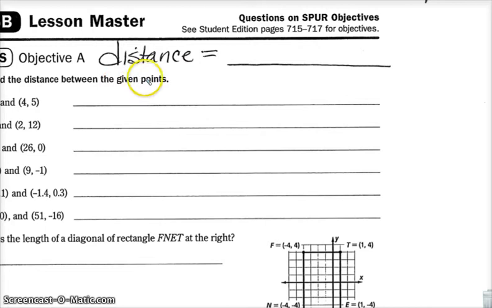For question number 1, and I apologize, it's a little cut off on the screen here, but question number 1, you should have gotten about the square root of 116, which is about 10.77.